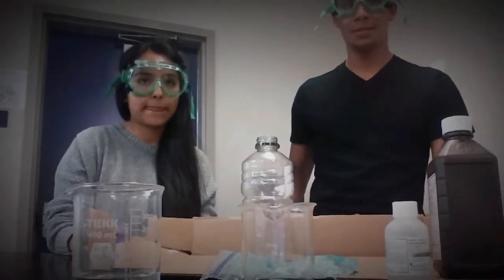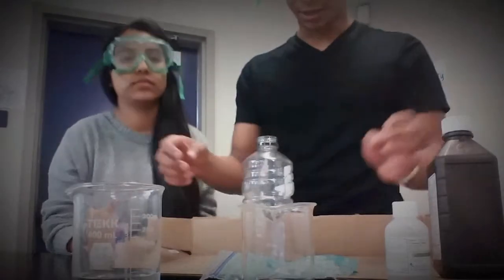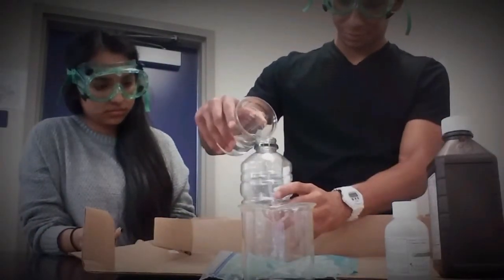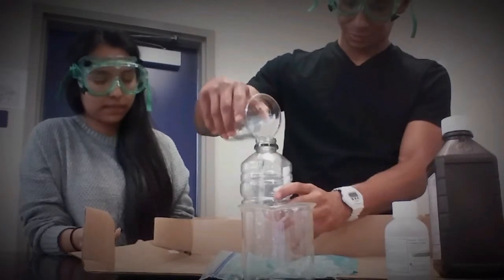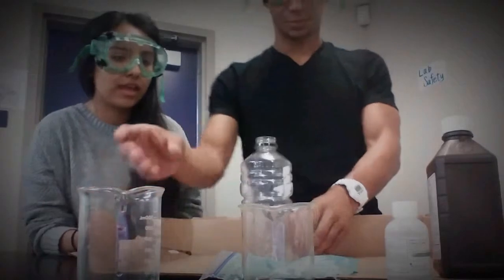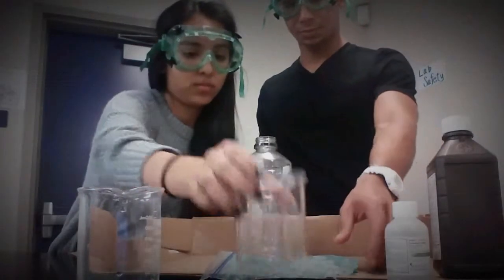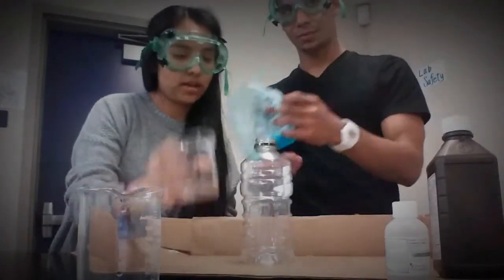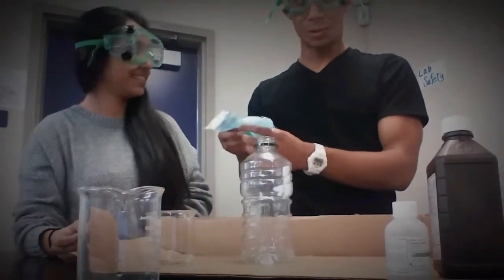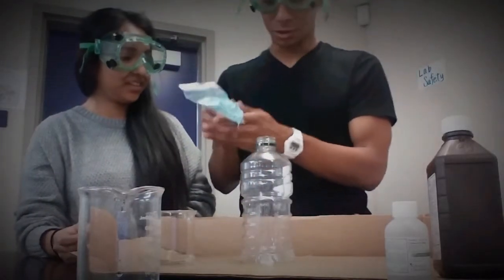Now we will pour 8 milliliters of 3% hydrogen peroxide. And then we will pour the potassium iodide. Oh yeah, the dishwater. But first, before we do that, we will be putting 5 squirts of dishwater soap.